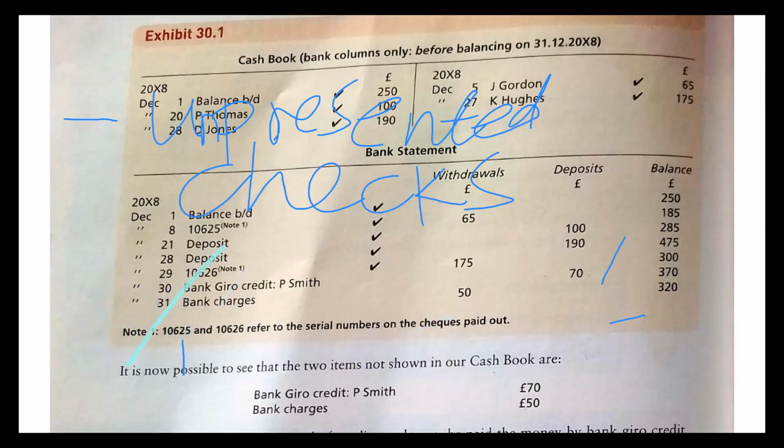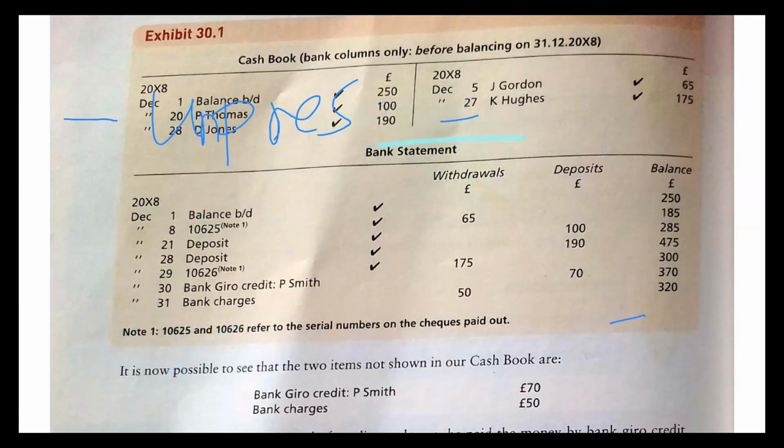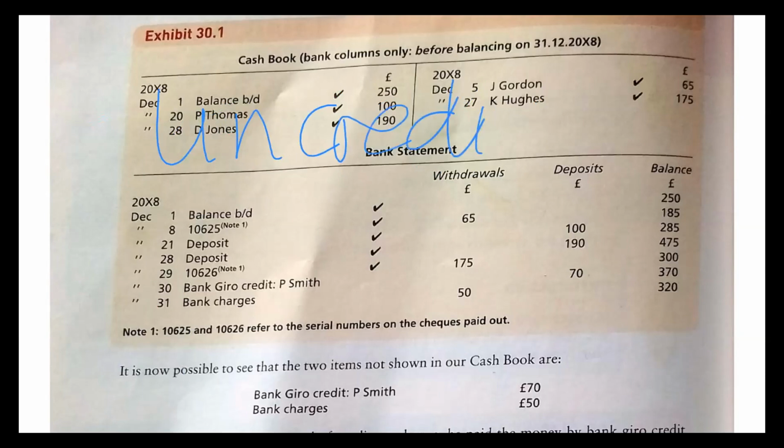We're done with unpresented checks. They are recorded in your cash book on the credit side, but they are not there in the bank statement, meaning the bank is not yet aware until that check is fully processed. At the same time, there are what we call uncredited checks.